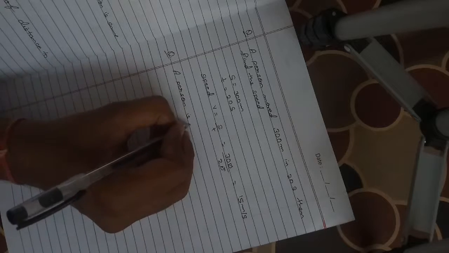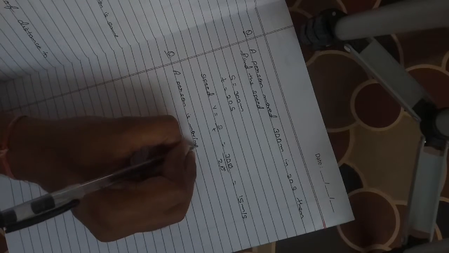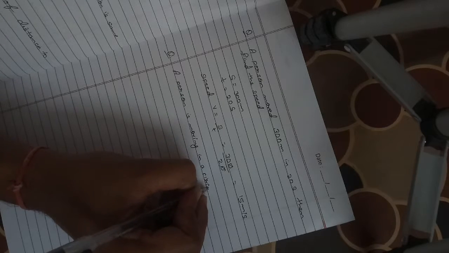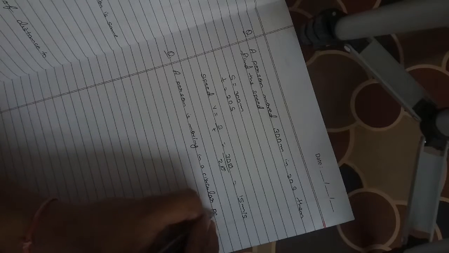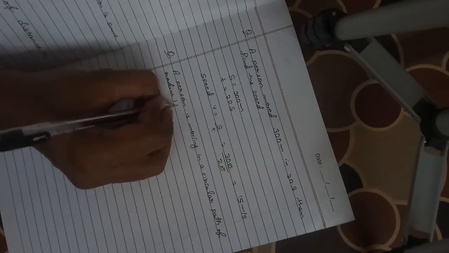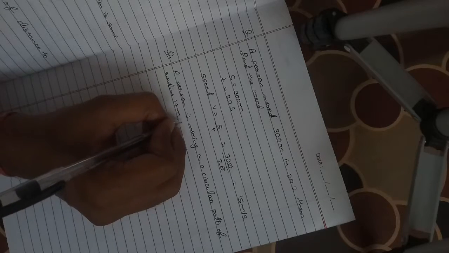Similarly, a person is moving in a circular path of radius 14 meter.